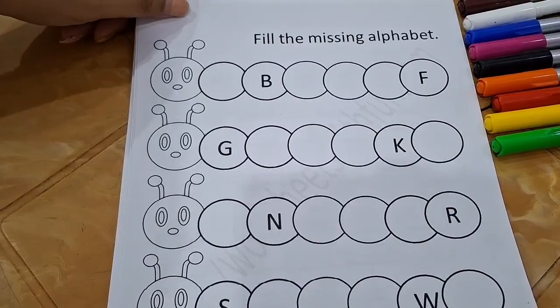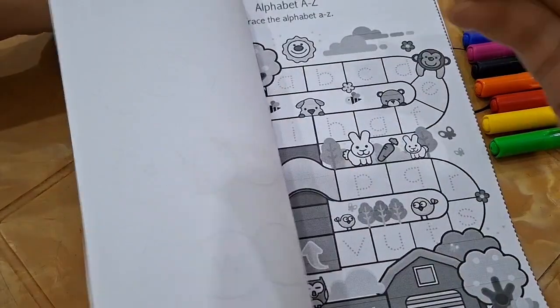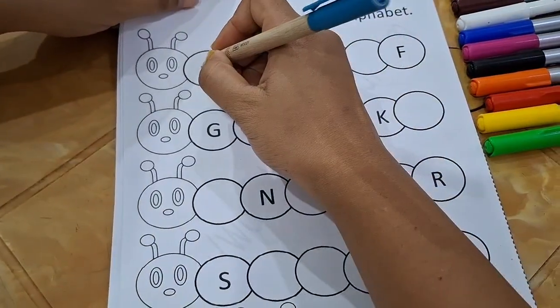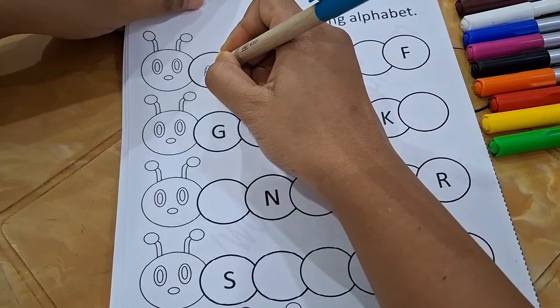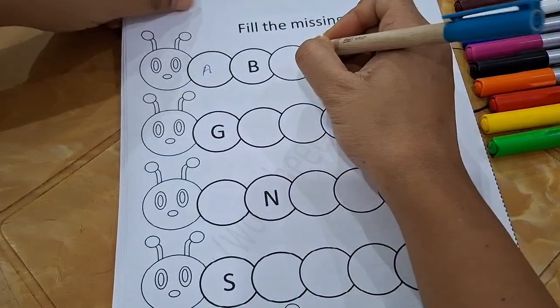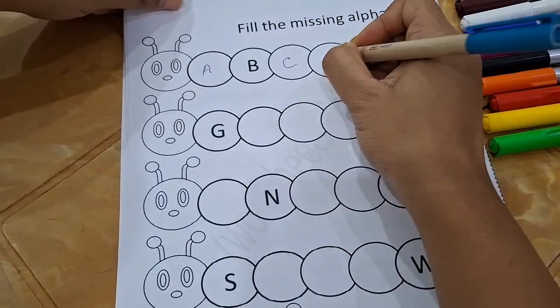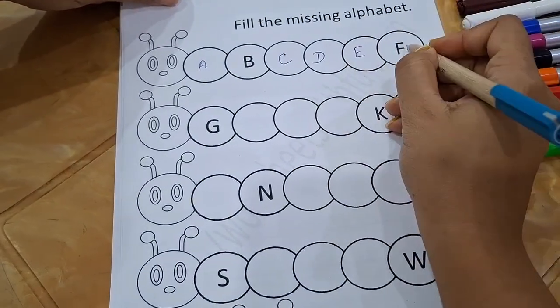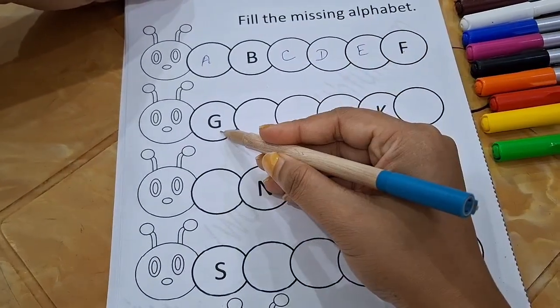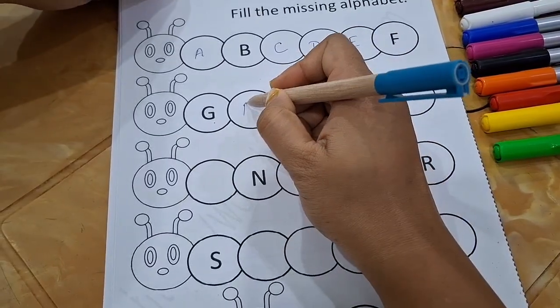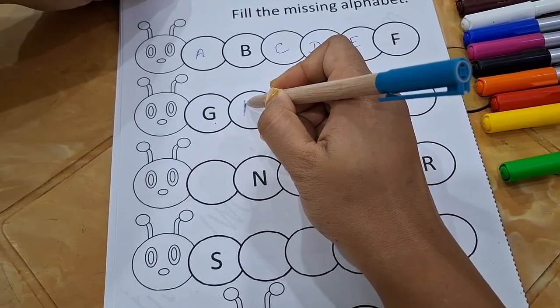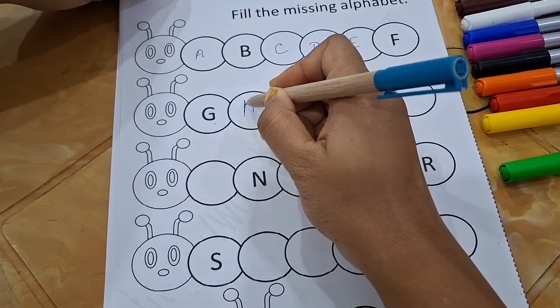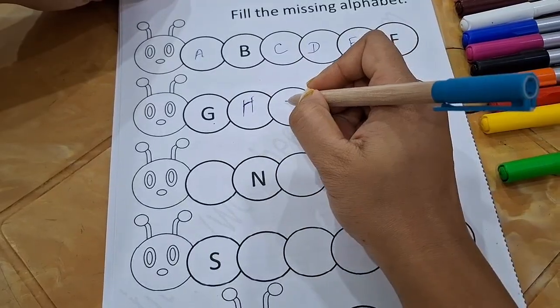Worksheet is fill the missing alphabet. What comes first? This one is A, then B, then what? C, then D, then E, already written F, then G, then what? H, then what?